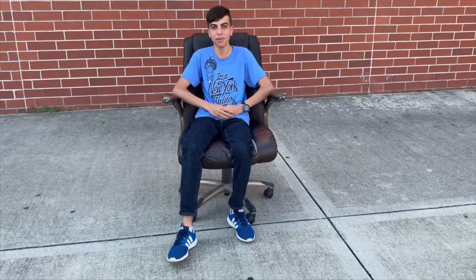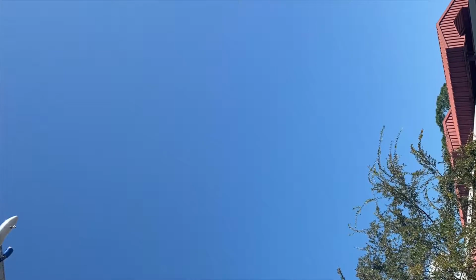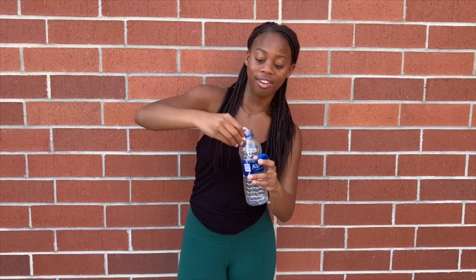Let's go to the top level. Chaperones are a type of protein that folds enzymes. The cap comes off, the enzyme goes in, the cap goes back on, and it gets shaken up. Once shaken, the cap comes off, and the enzyme comes out folded.